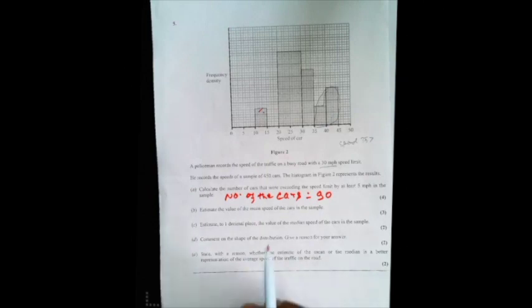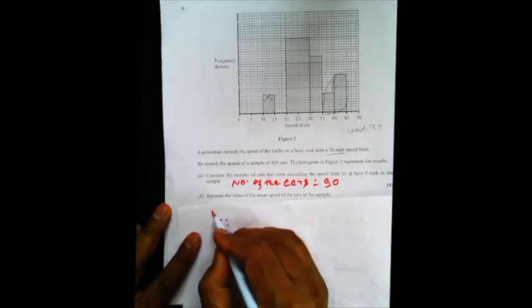Question B says estimate the value of the mean speed of the cars in the sample. First of all, we have to develop the table here. Let's write x, the value of x. I will keep the midpoint of each class interval here, and then their corresponding frequency.